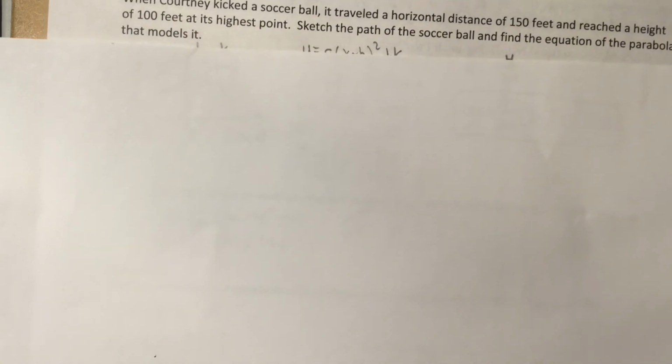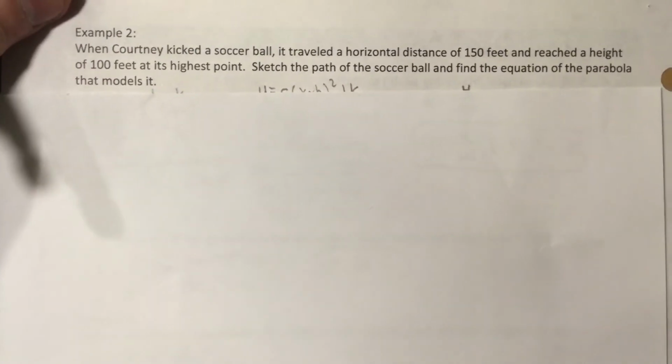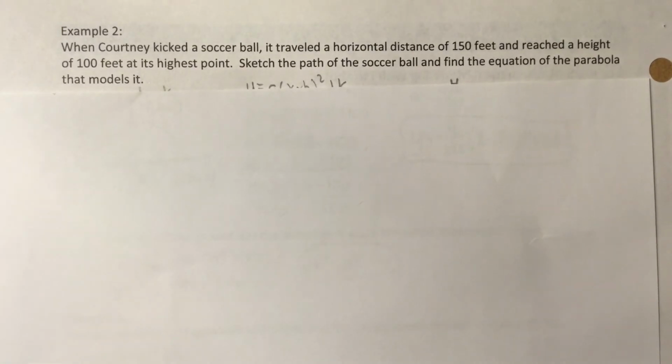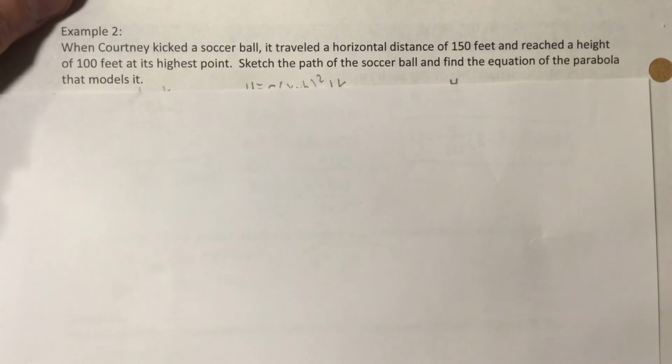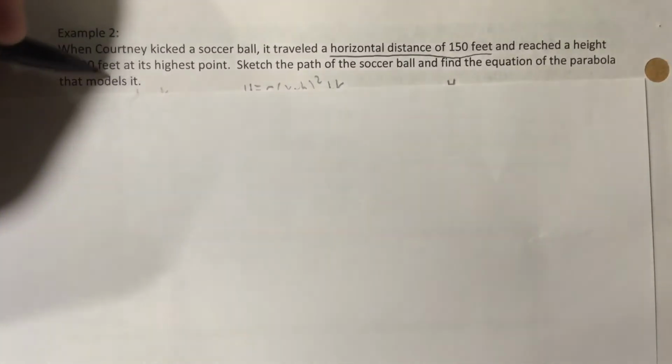All right, so here we have example 2, Courtney kicking a soccer ball. So I'd like you to try that one on your own. So the first thing you need to know, it's a horizontal distance of 150 feet and a height of 100 feet.